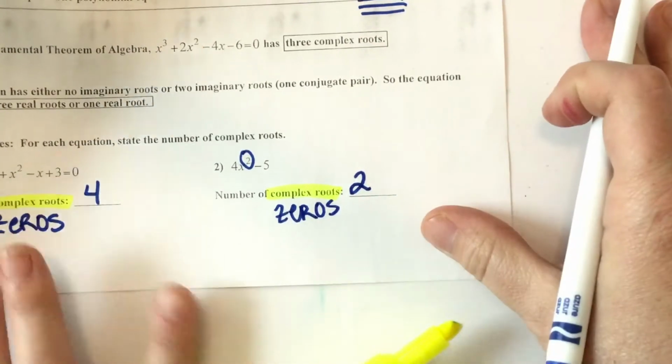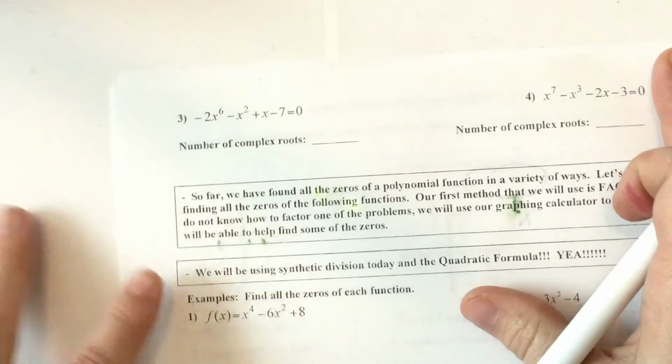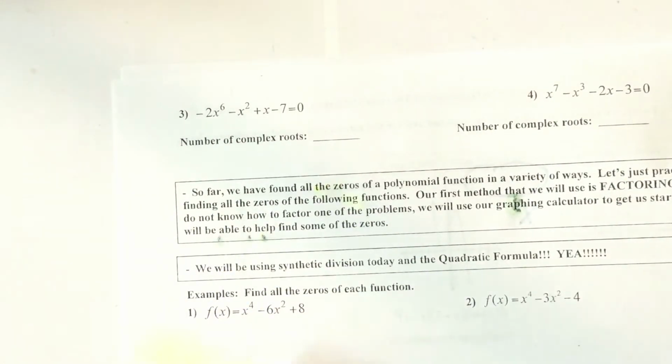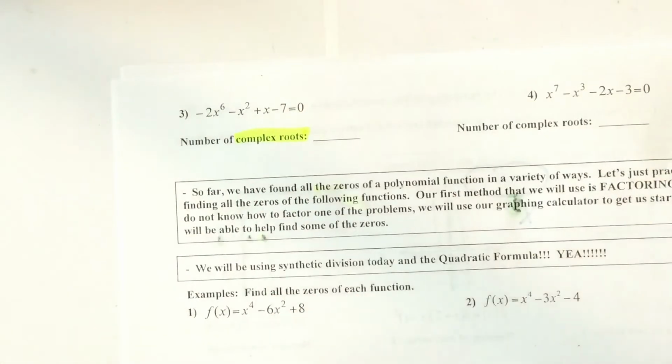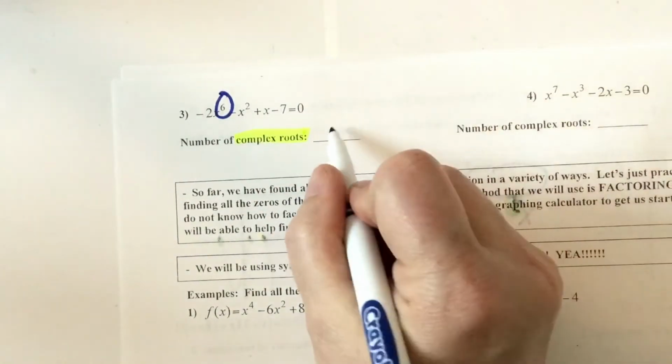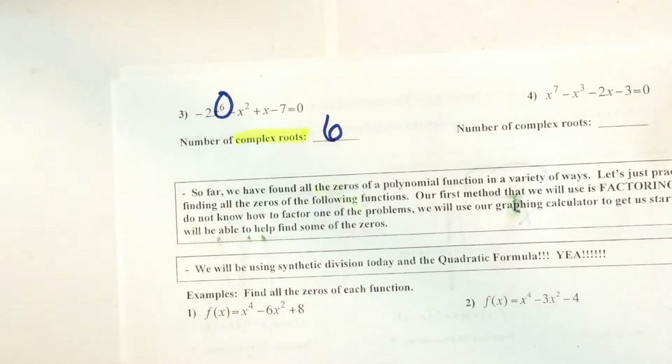Okay, I'm going to flip the page. So this one here, how many complex roots would you tell me that there is? There's 6. Whatever the highest exponent is, that's how many complex roots, also known as zeros.